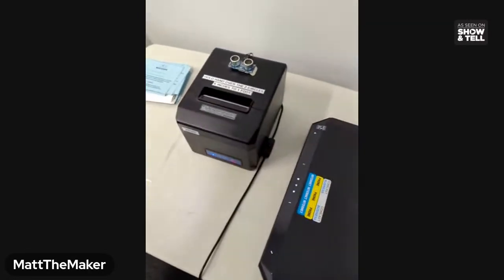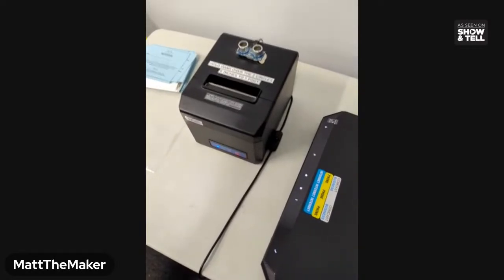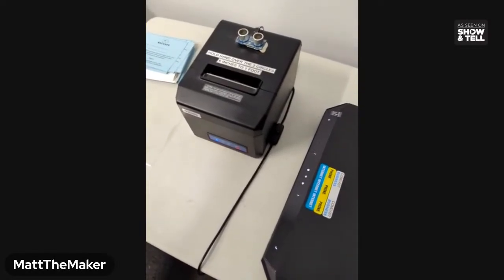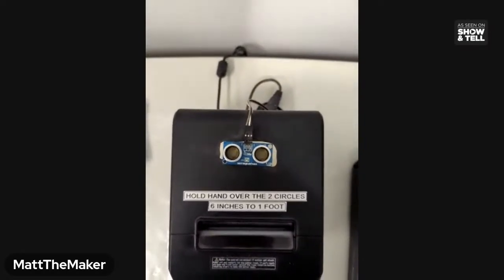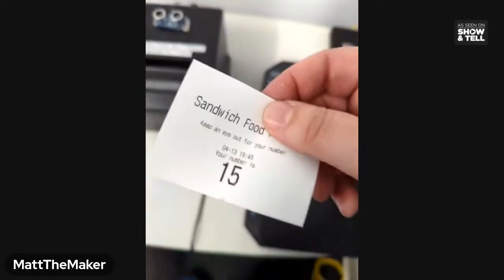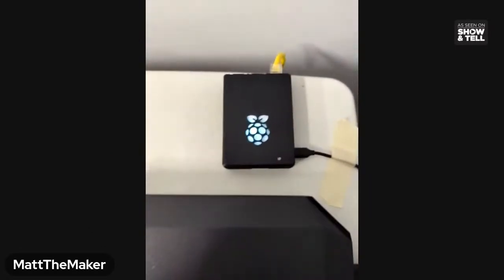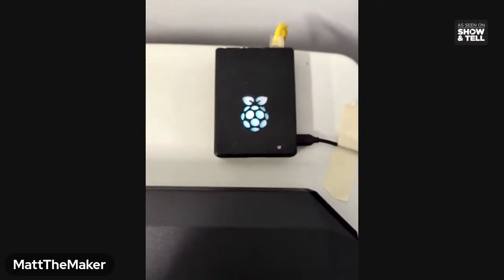All right. I volunteer at my local food pantry. I started when I was 18. I started building things for this place in 2018. So this is the number machine where you either text our phone number with the randomly selected fruit of the day, and you'll get a number and an order link. Or if you don't have a phone, you just put your hand over it, and it prints out a number for you. And then this is my Raspberry Pi that I use for remote access to take care of everything.